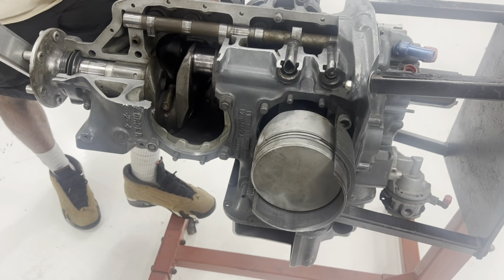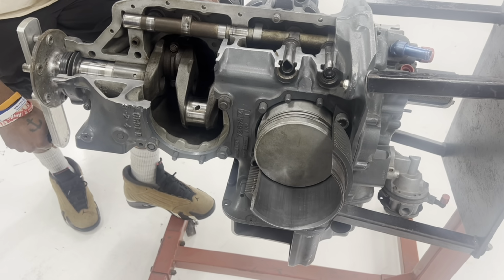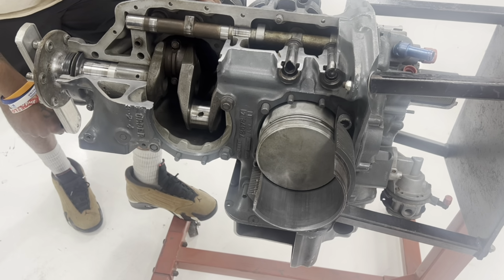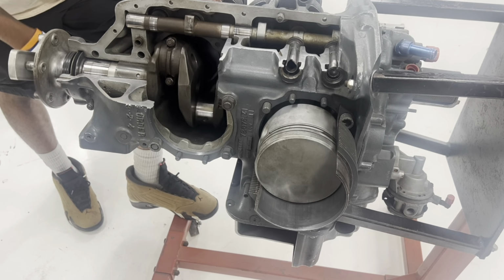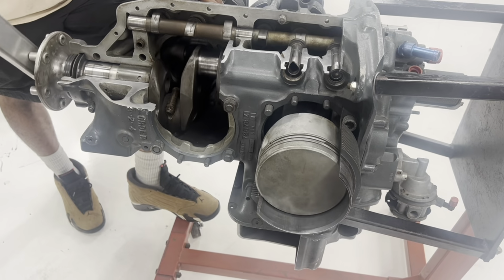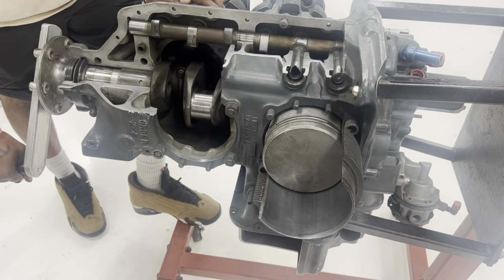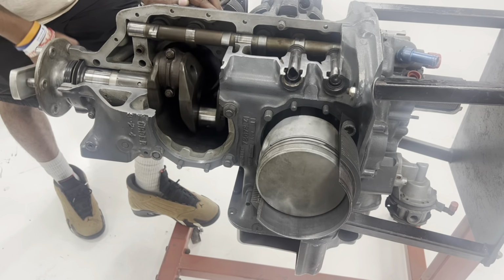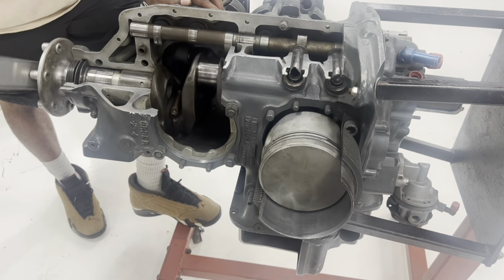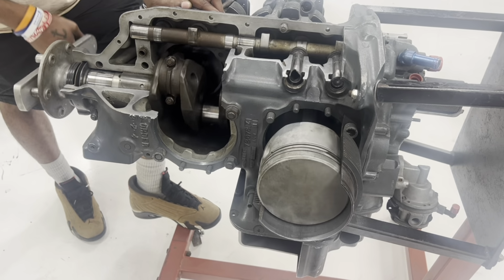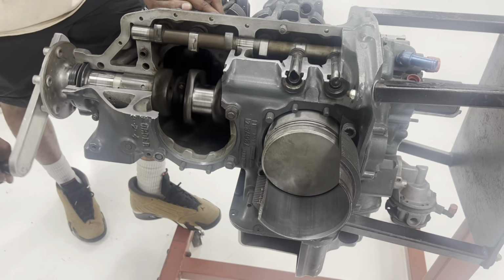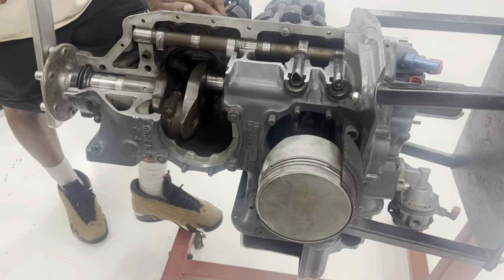The third stroke is power. Spark plug ignites the compressed mixture. Expanding gases force the piston downward. This produces usable power to rotate the crankshaft and the propeller. And the fourth and final stroke is an exhaust stroke. Exhaust valves open, piston moves upward, burned gases exit the cylinder.